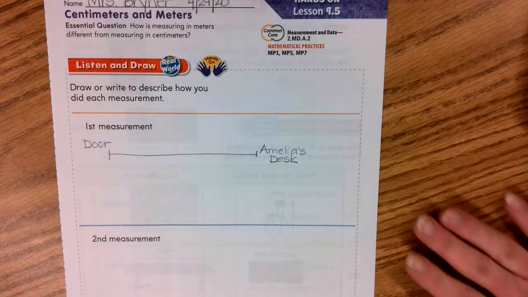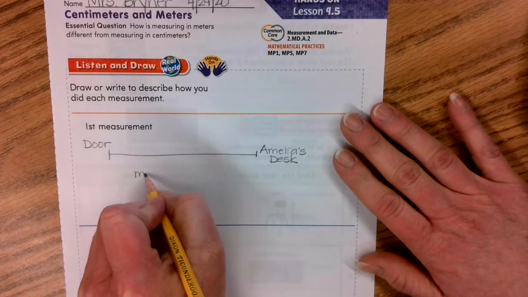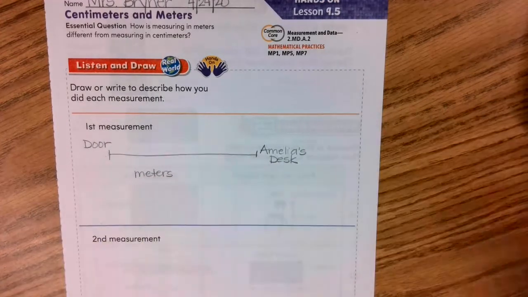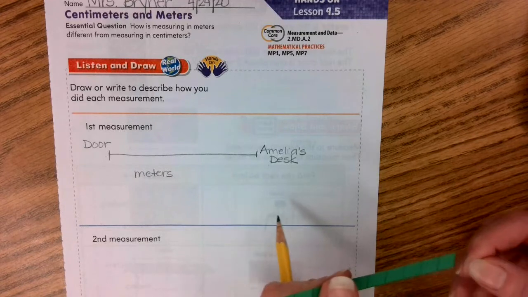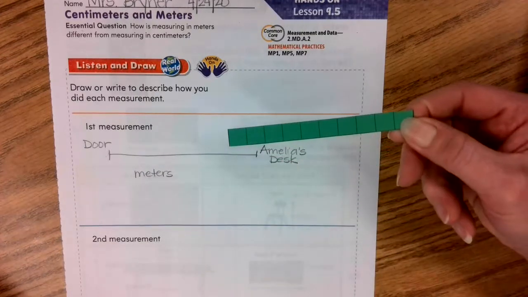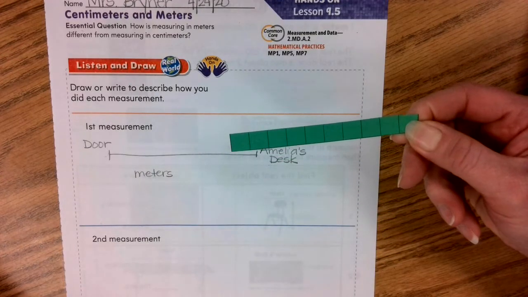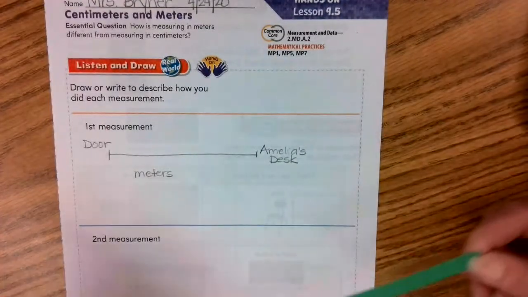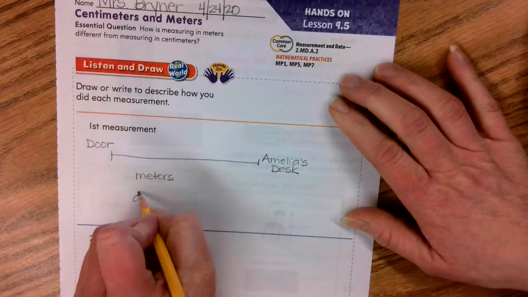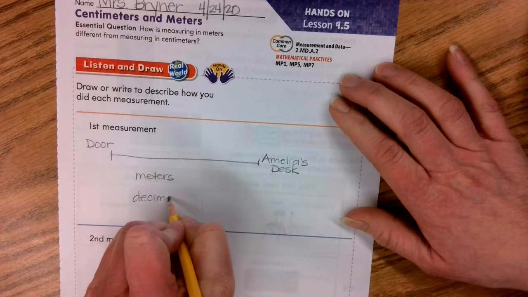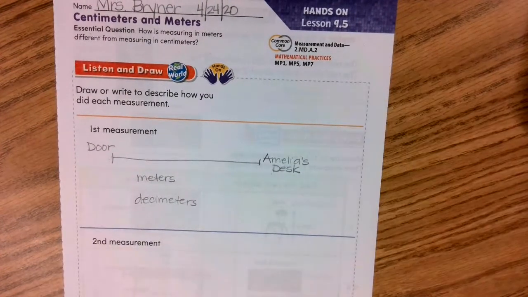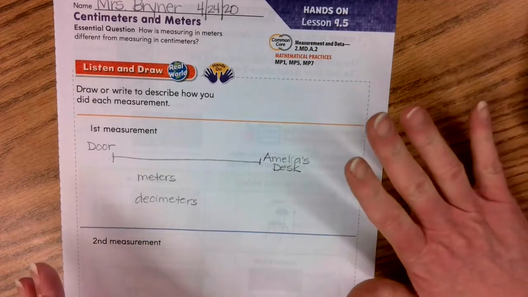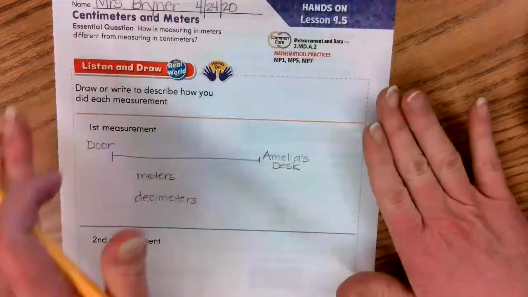All right. So first off, I measure in meters. And then I measure in decimeters. Okay. So I just use this one little decimeter and measure in decimeters. So go ahead and write that down. Make sure you have all this written down.